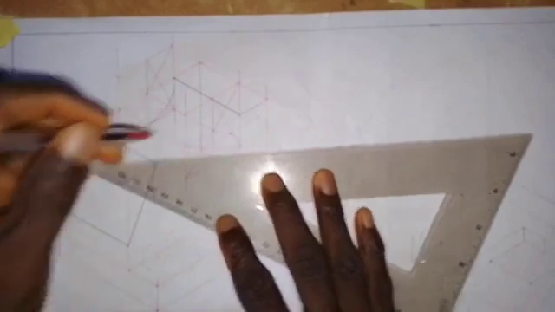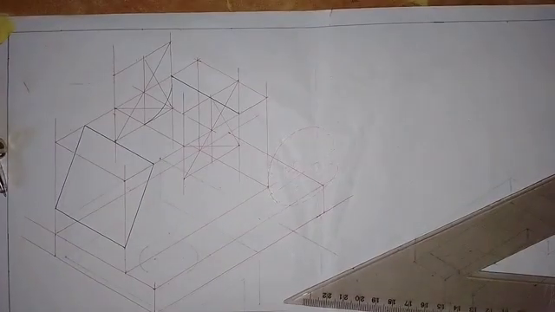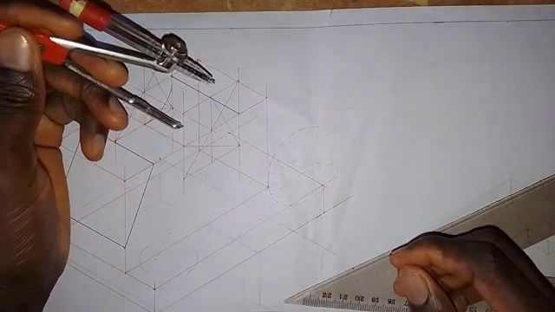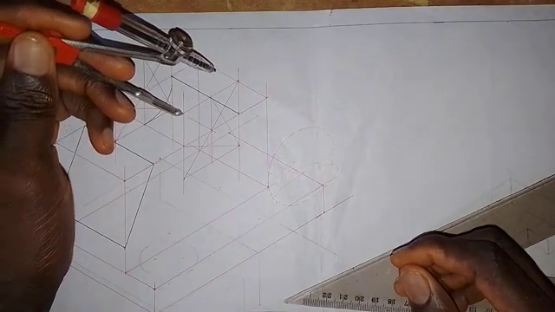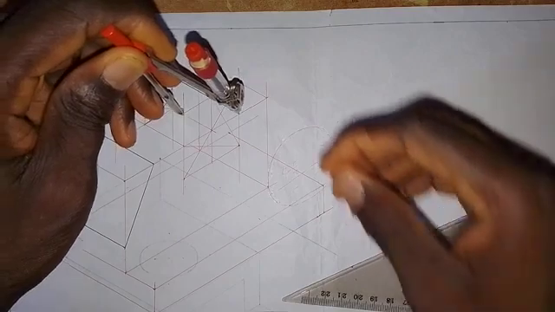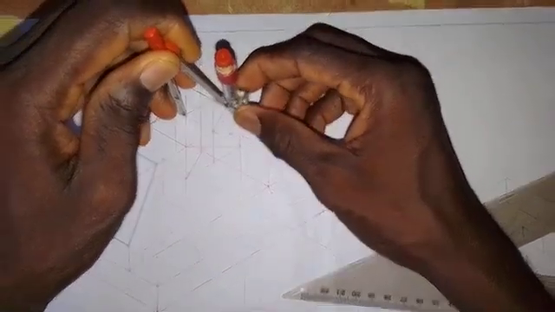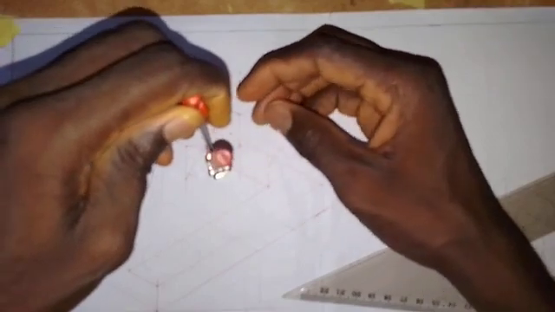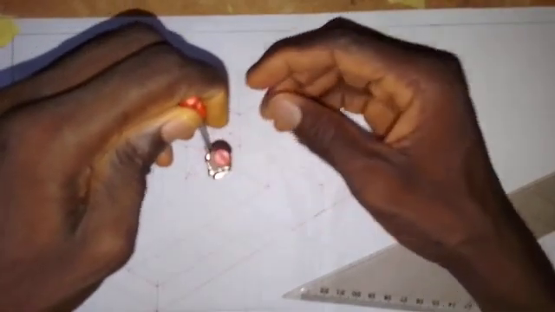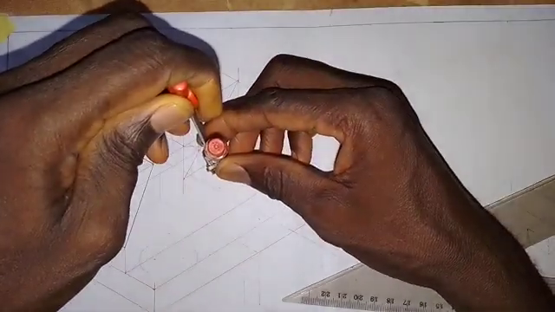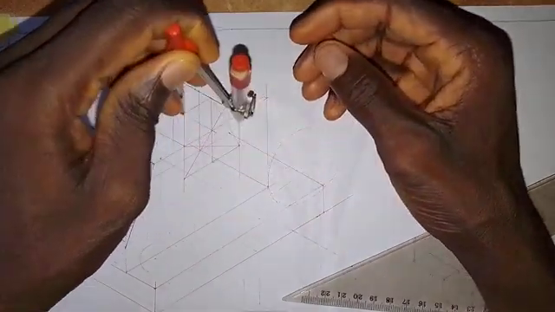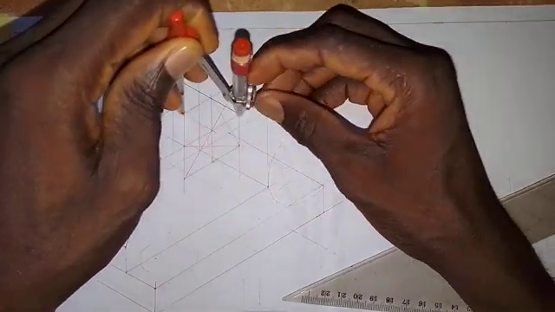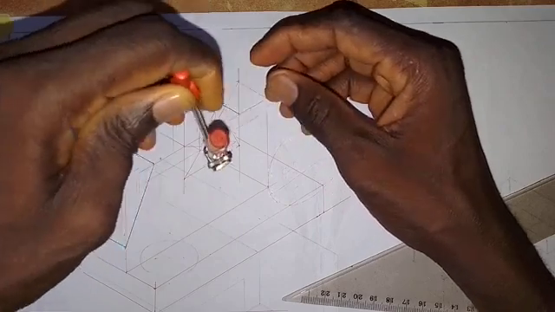Alright, so the next thing I'm going to do is put the pinpoint on my compass here, and extend it to this point, or I take it from here like this. So I'm going to draw an arc.